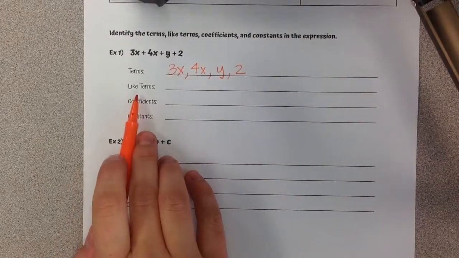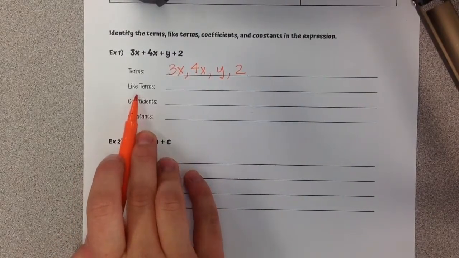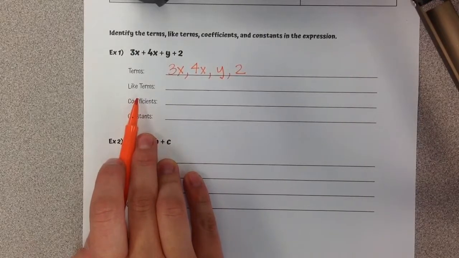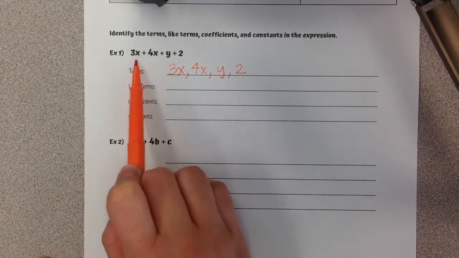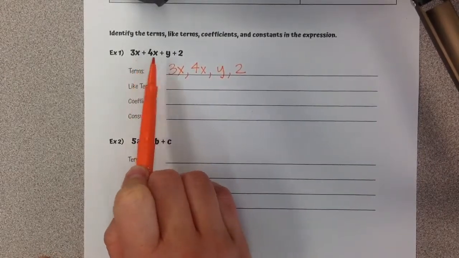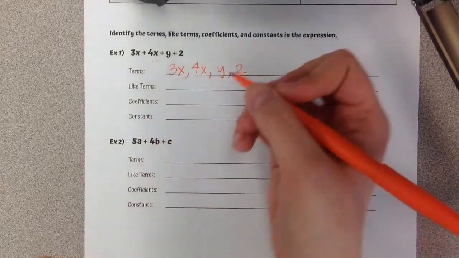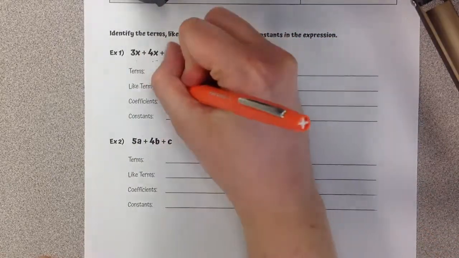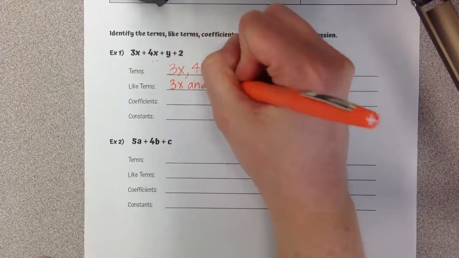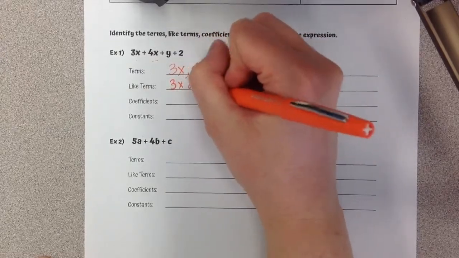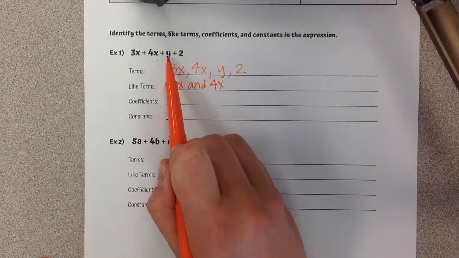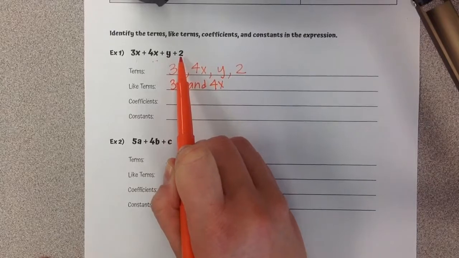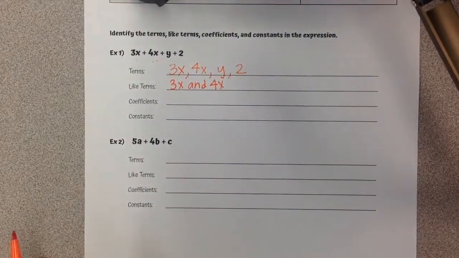Now we're going to look for like terms. So remember, we're looking for ones that have the same variables, or we're matching up the constants. So I have a 3x and a 4x. They both have x as their variable, so those are like terms. The way I'm going to write this, 3x and 4x. So again, I'm not writing the plus sign. 3x and 4x are my like terms. There are no other y's, so that doesn't have a like term, and there's no other constants, so 2 does not have a like term. Next, we're going to look for coefficients.